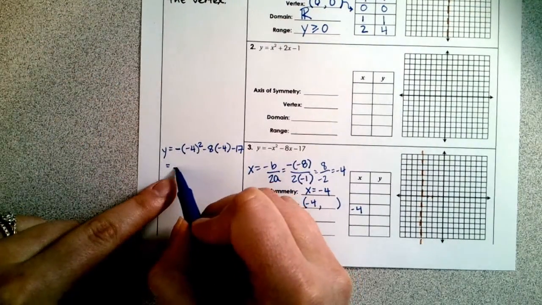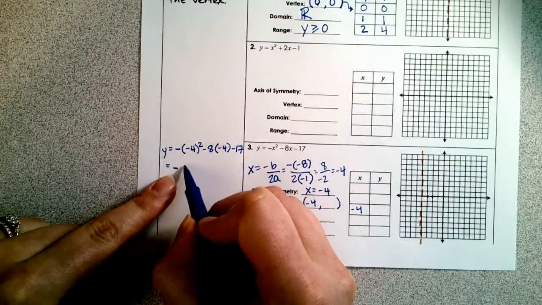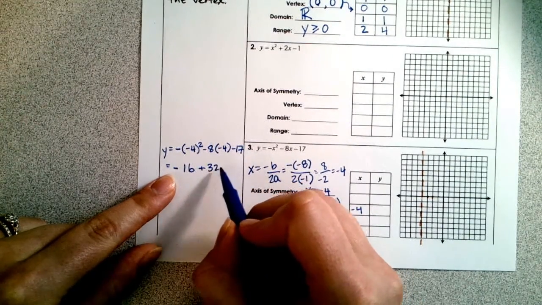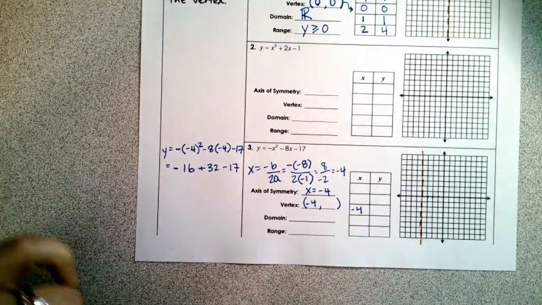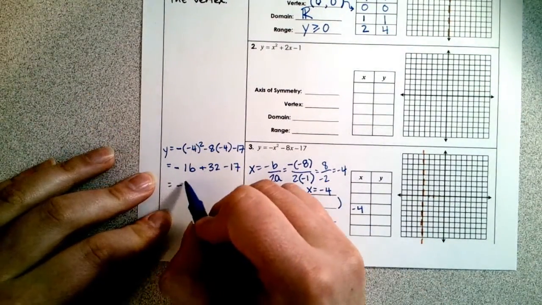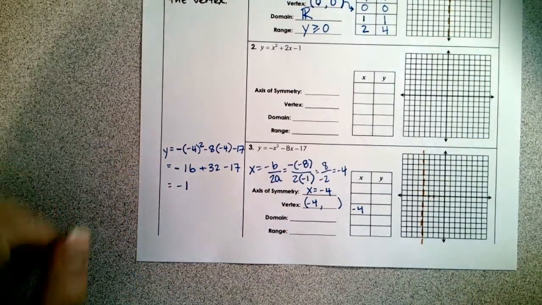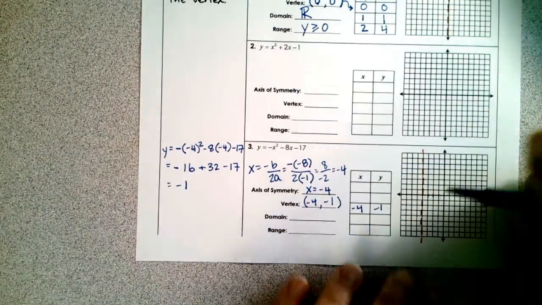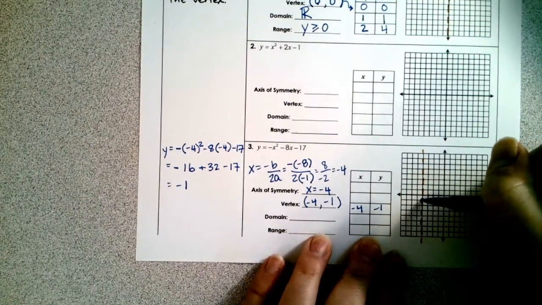So this is negative, and then -4 squared is 16. This is plus 32 minus 17, and that equals -1. So then the vertex is the point -4, -1, right here on the graph.